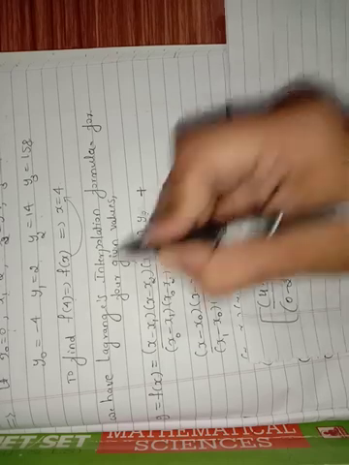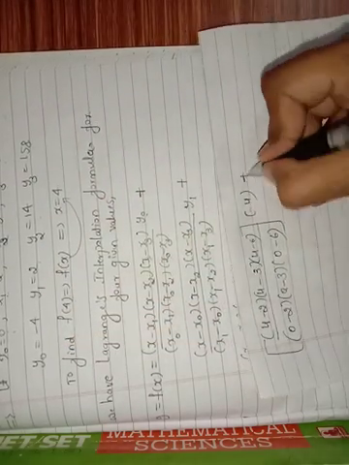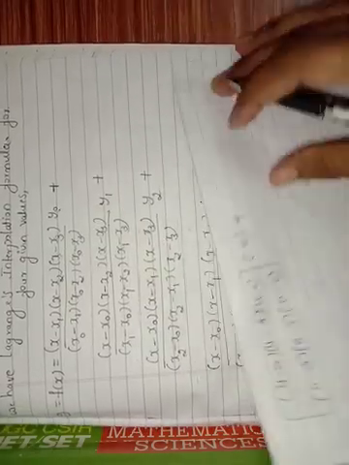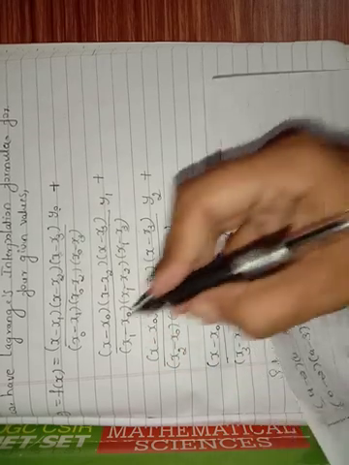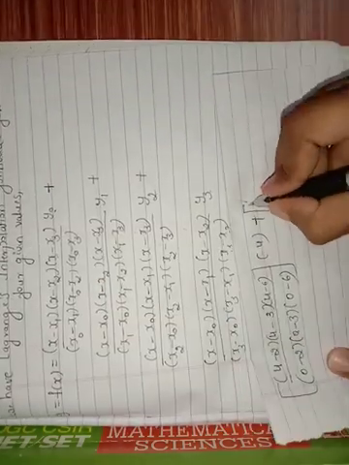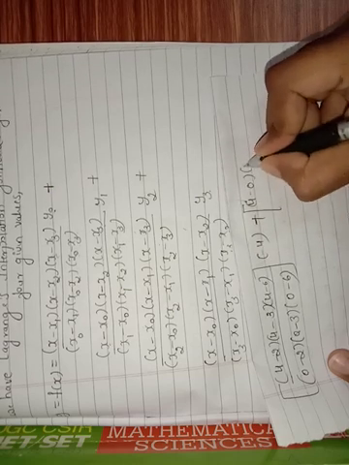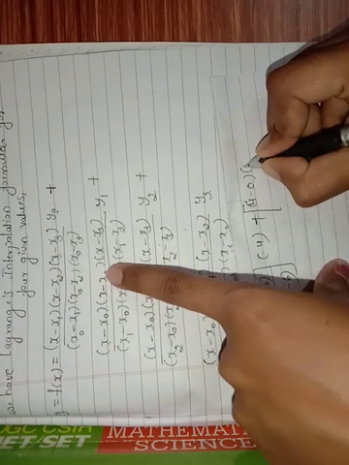The first term is multiplied with y0, that is minus 4. Then plus the second term, the same case: x minus x0, 4 minus 0. Next, x minus x2 is there.